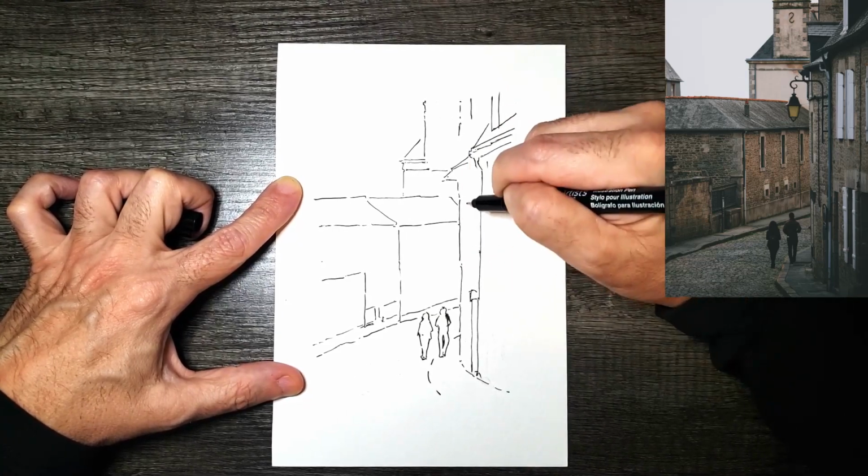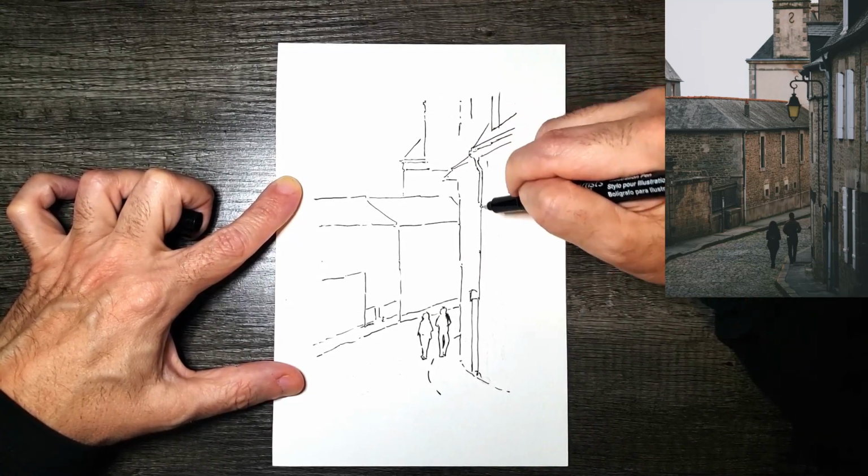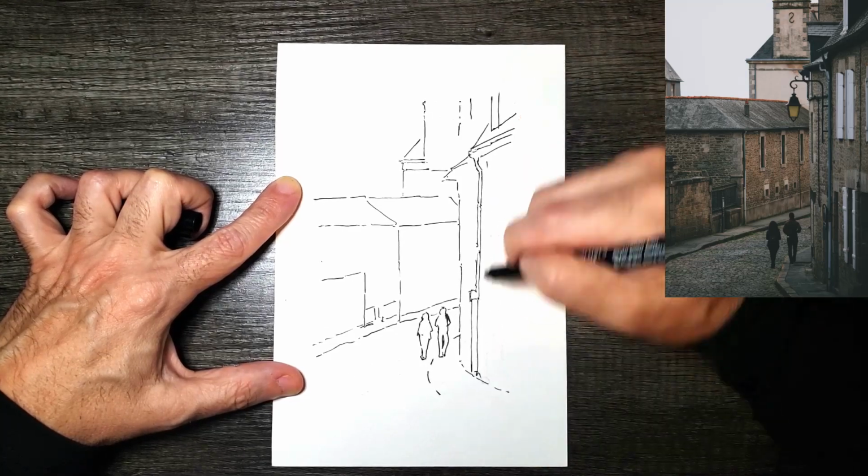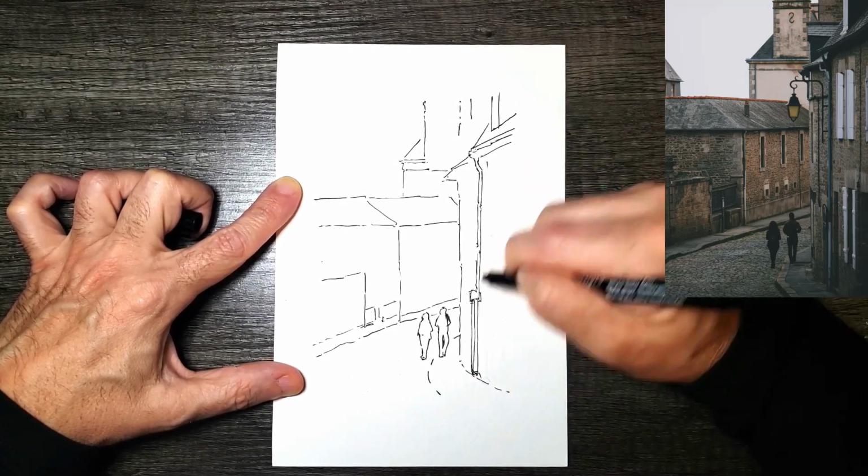The foreground building is very foreshortened. Watch out for the close parallel lines which make up the windows and pipes. These are the hardest features to be drawn in this sketch.